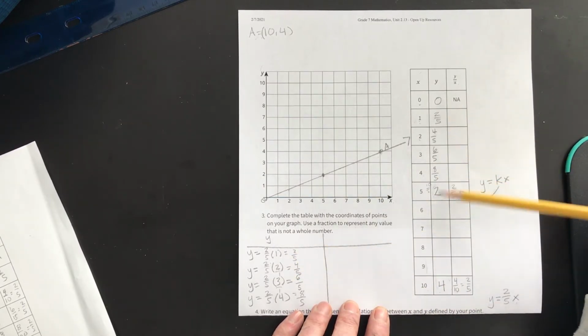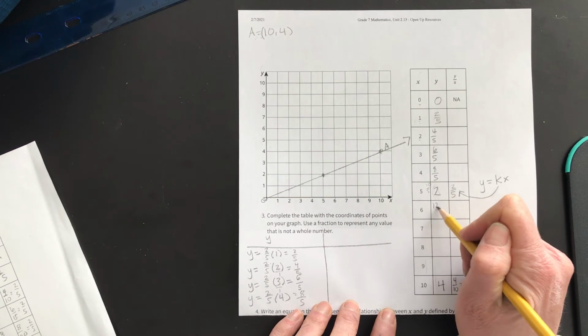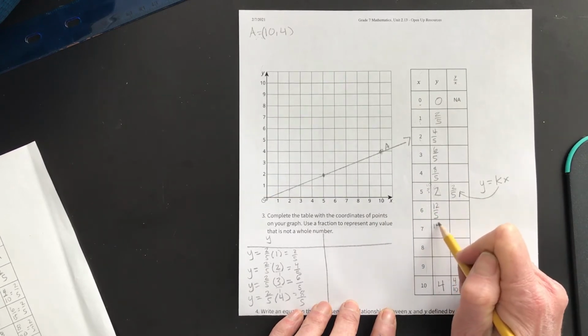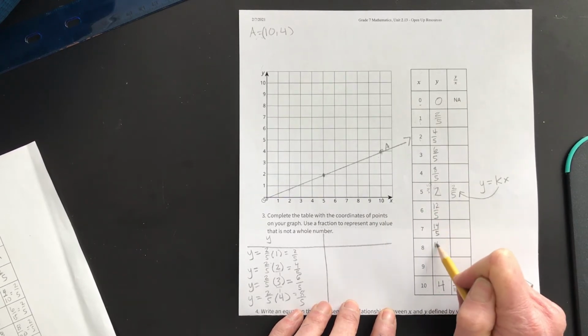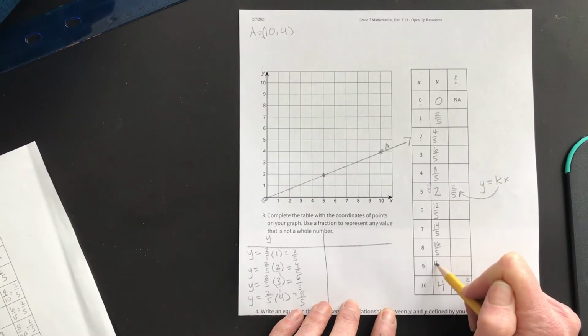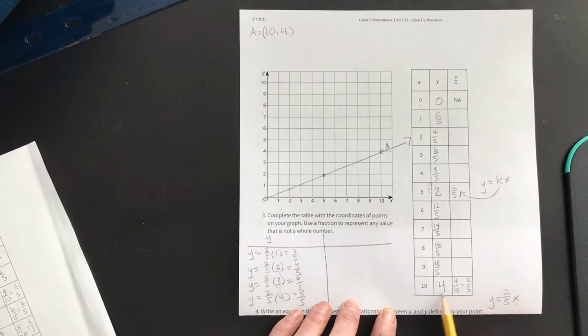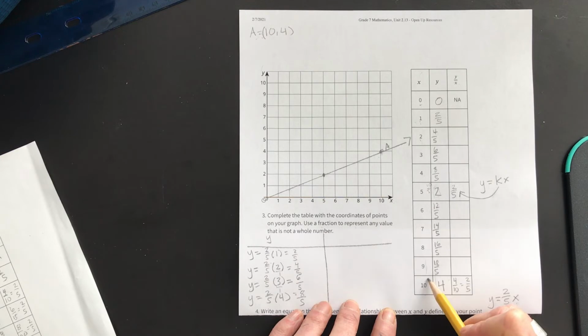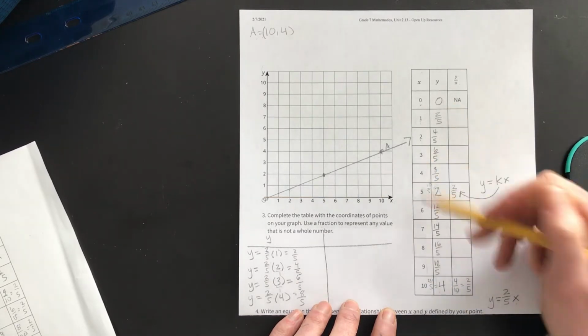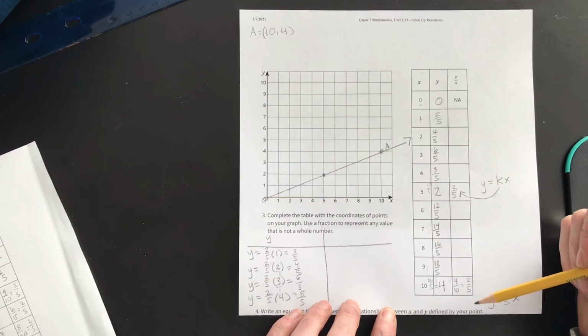I can make sense of that repeated reasoning and think that, okay, 2, 4, 6, 8, 10. This is going to be 12/5. This is going to be 14/5, 16/5, 18/5. Oh, no, don't panic, right? This was really 20/5 equals 4. So our pattern has continued in that same way.